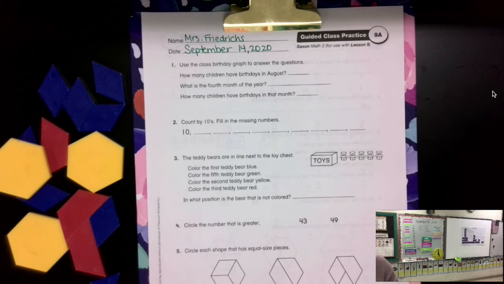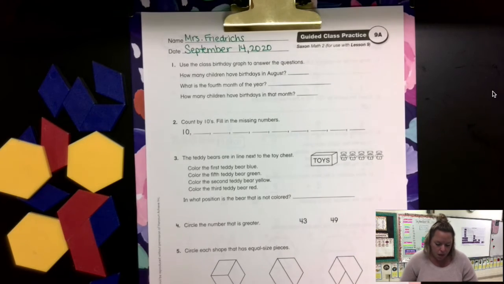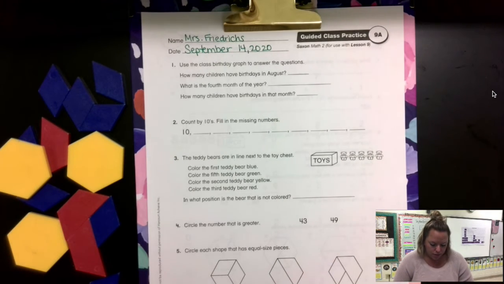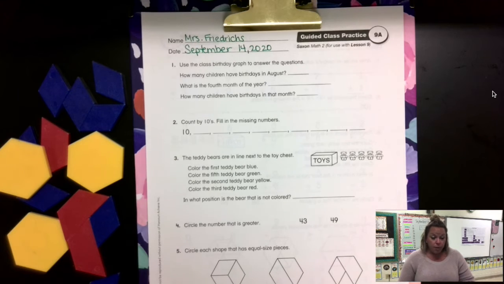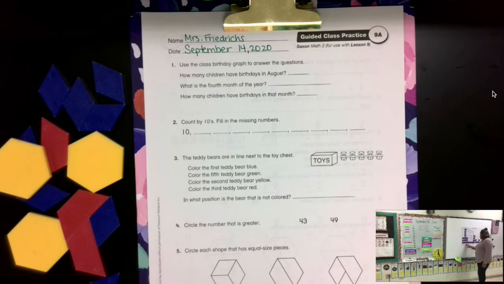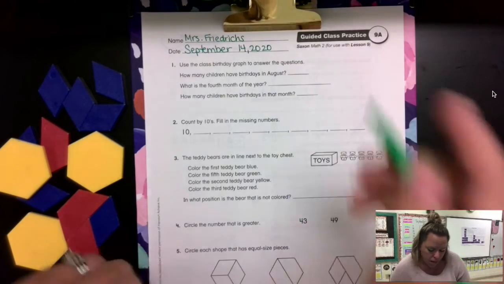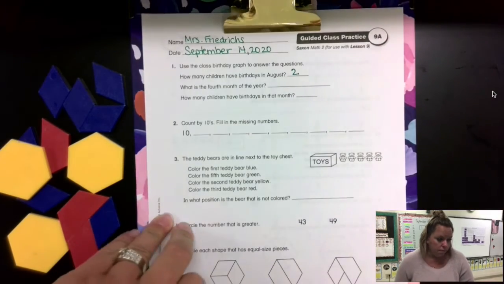I'm getting out my colors that I will need. Blue, green, yellow, and red. And I'm going to use that maroonish color for my red today. Number 1, it says use the class birthday graph to answer the questions. How many children have birthdays in August? Well, I'm going to go over here to my chart. And I'm going to find August. And in August, I can see that I have 2 birthdays, Layla Carter and Jace. So I have 2 birthdays in August. So I'm going to go ahead and I'm going to write a 2 there.